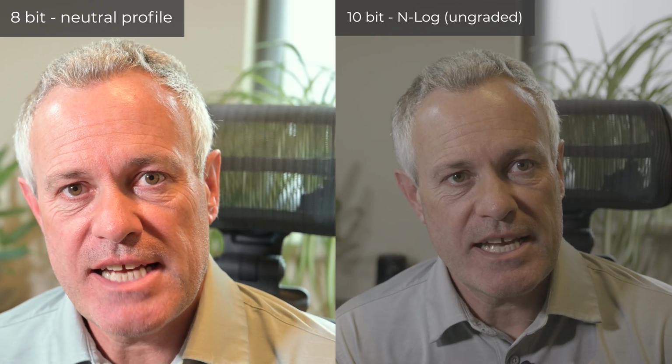So again, we've got the Z6 shooting Nlog 10-bit, and this time we've got the Z7 shooting 8-bit with neutral profile. And what we can see from that is you get slightly more saturated skin tones from the neutral profile than the colour graded Nlog.